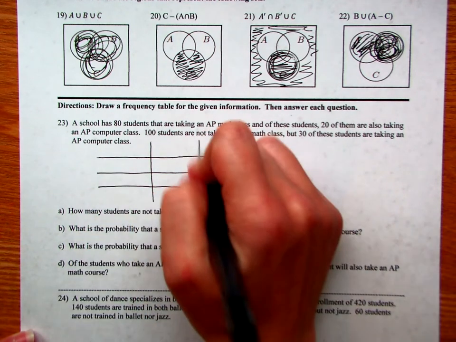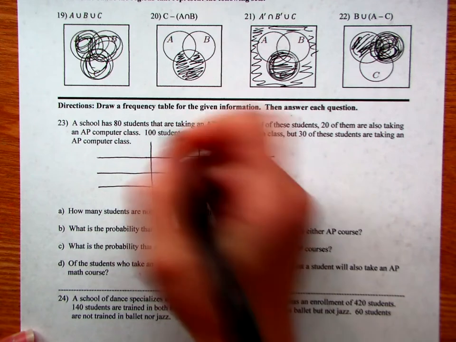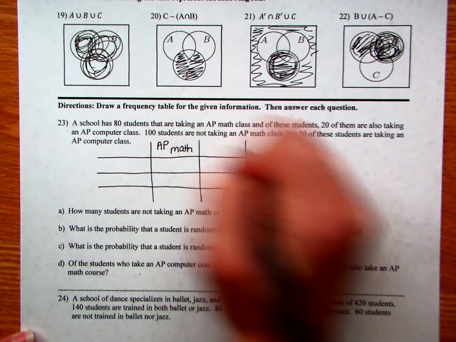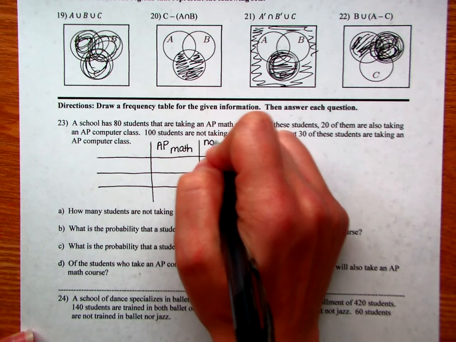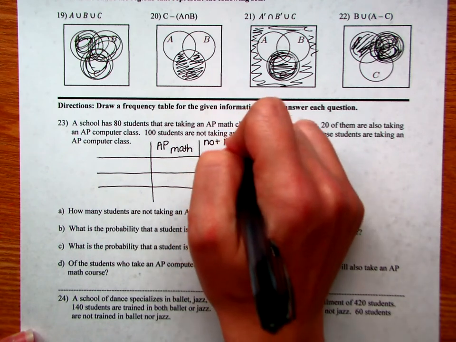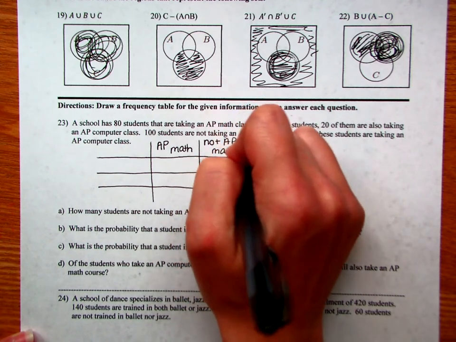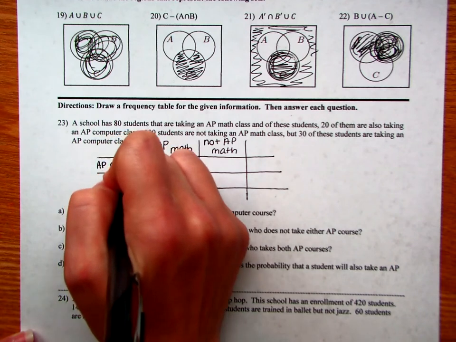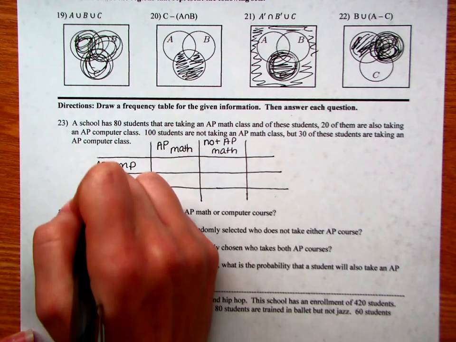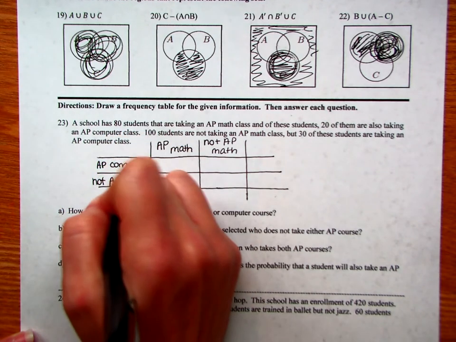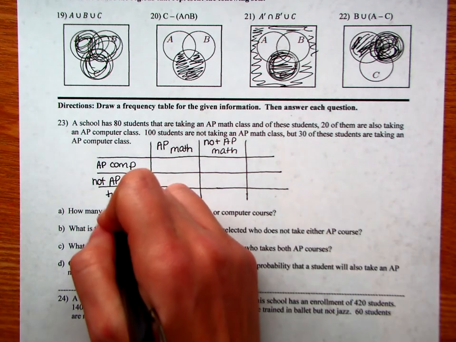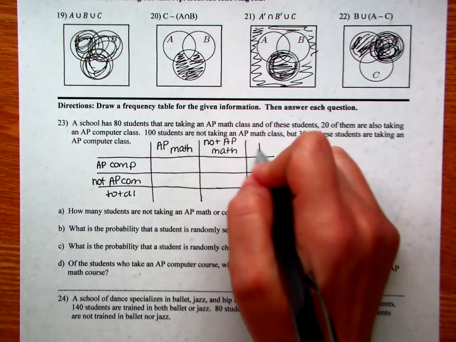So basically what we've got is a set of AP students, and they're taking math or a computer course. Let's say this group right here would represent my AP math students, so this group would be not taking AP math. Likewise, this could be my AP computer science, and this group would be not taking AP computer. And then these would be my totals. Always want our totals at the end so we can compare them.